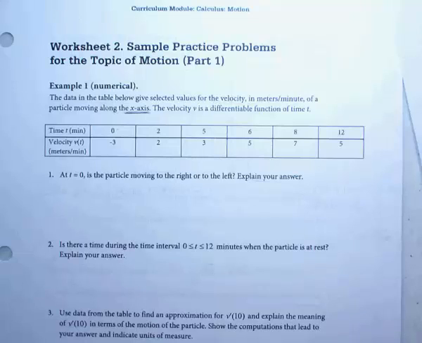Hey everybody, I hope you can hear me okay. I need to purchase a microphone for this document camera if I'm going to do this kind of recording. I'll try and speak up, but you might want to turn the volume up on your device.